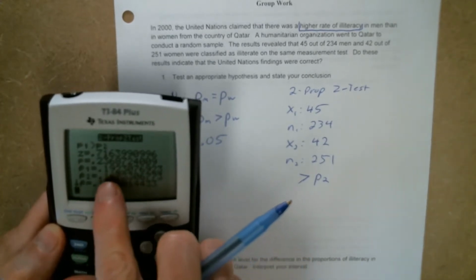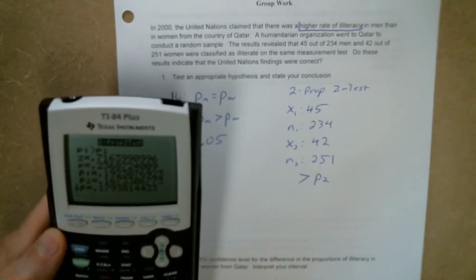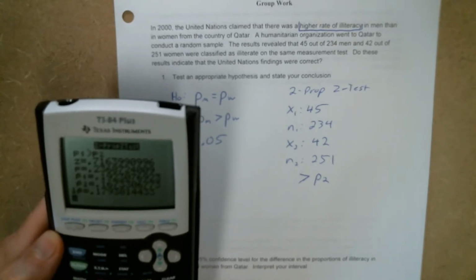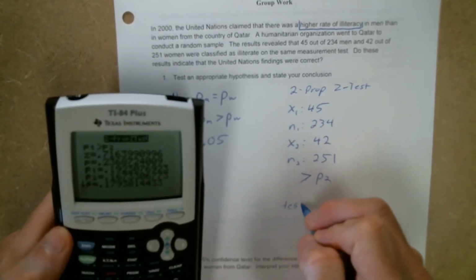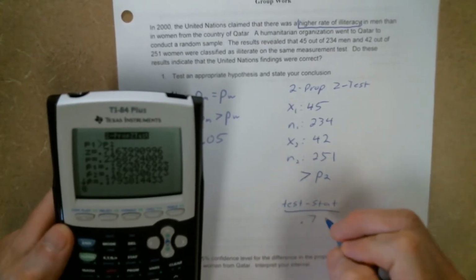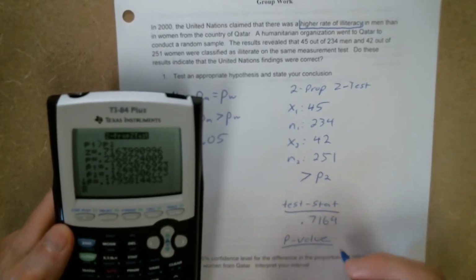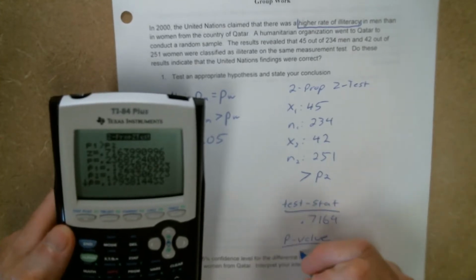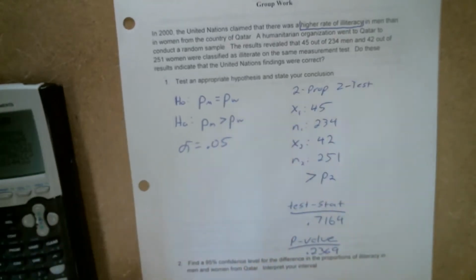So this is showing you the two percentages. About 19% of men were illiterate, 16% of women were illiterate. Is that gap big enough that we're confident that it means something? Well, we ended up with a test statistic of 0.7164, and we ended up with a p-value of 0.2369. All right, that is above our alpha.